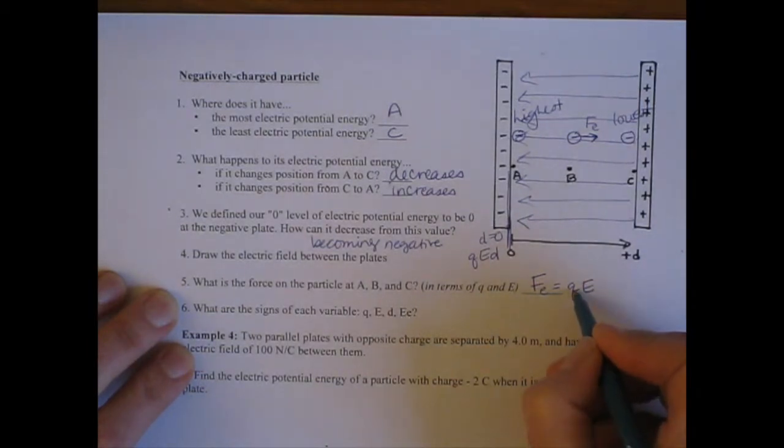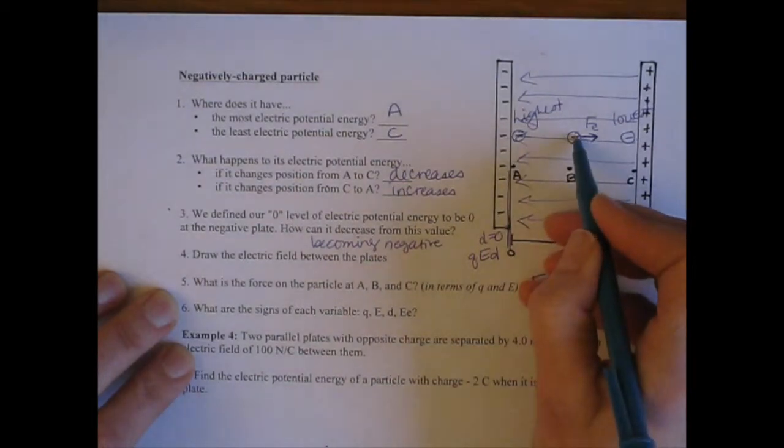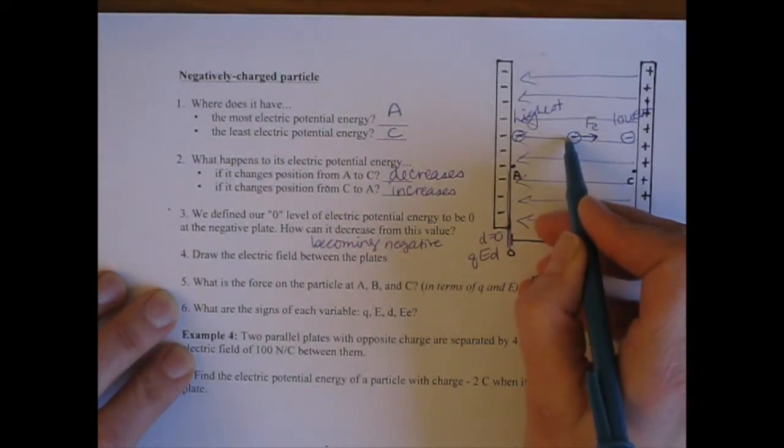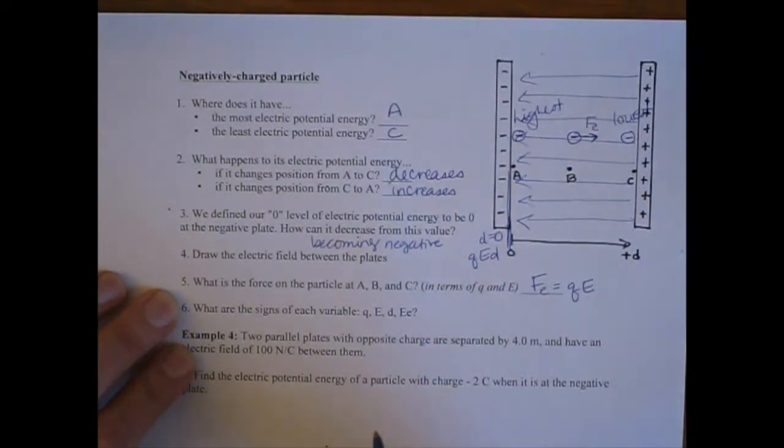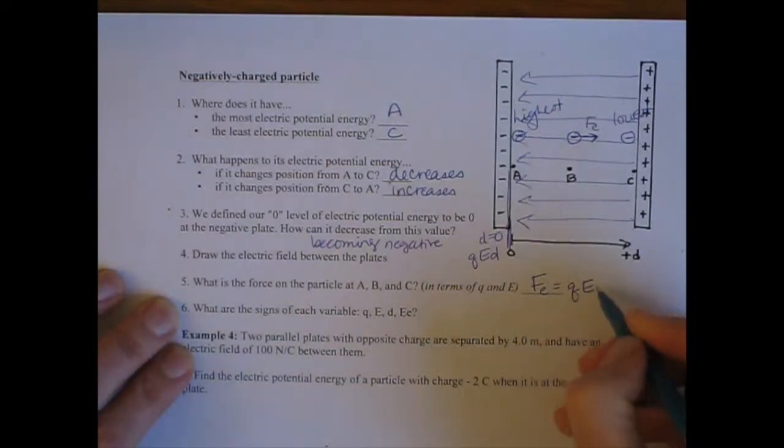And you have to think it through to get the direction here. The charge is negative, which means it is not going to have a force in the direction of the electric field line. It's going to be opposite the electric field lines. And so the force would be to the right.